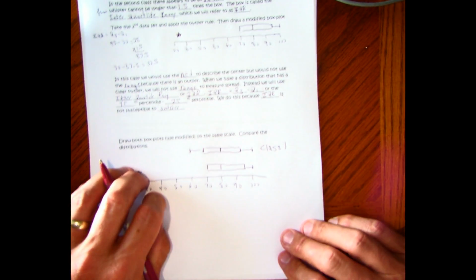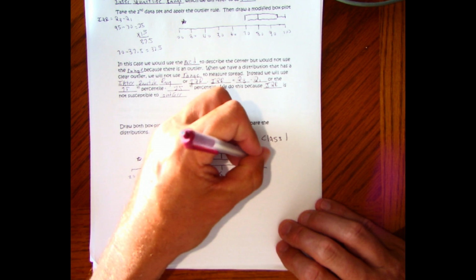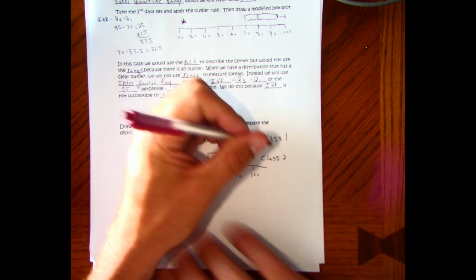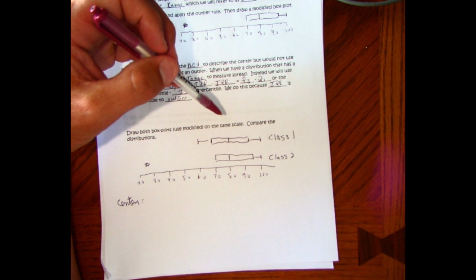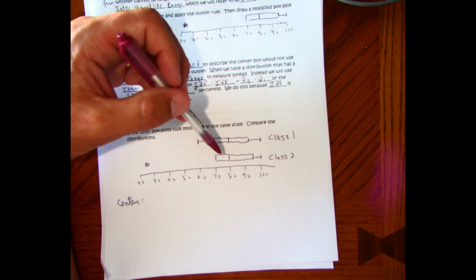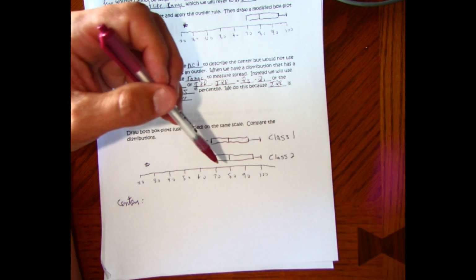Okay, so now we got to compare. So we're going to talk about 3 things. Center. Okay, so the median score for class 1 was an 80, and the median score for class 2 was also an 80. So the typical score for both classes was the same. There we go, we compared center.